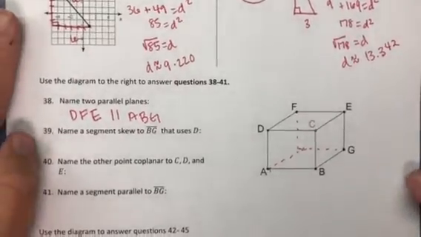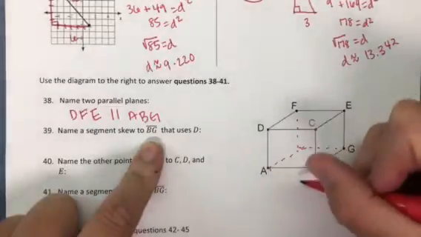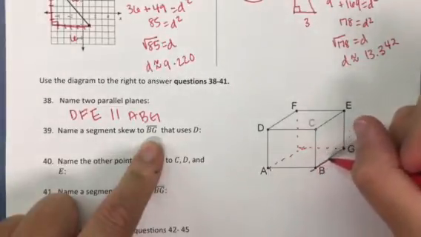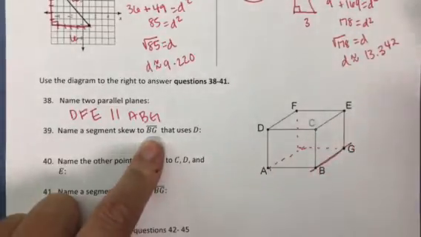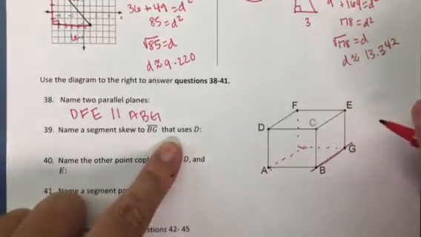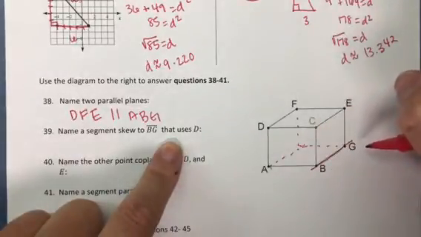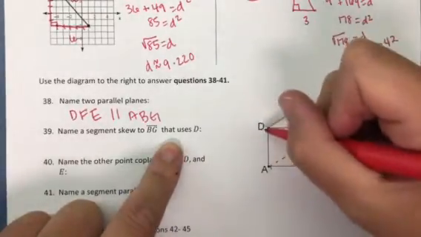All right, in number 39, name a segment skew to segment BG. So segment BG is on this line right here that uses point D. So we said skew lines are not parallel, but they also don't intersect because they're in different planes. So BG is going that way.